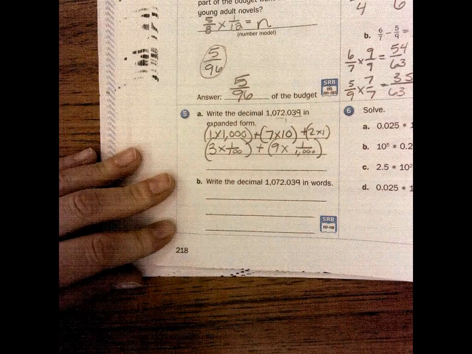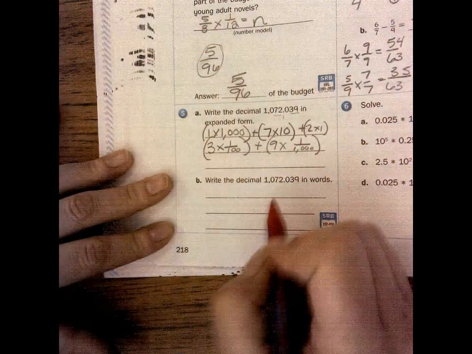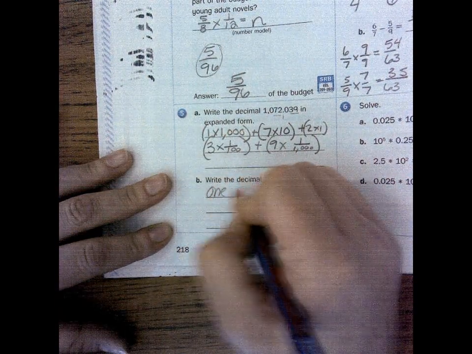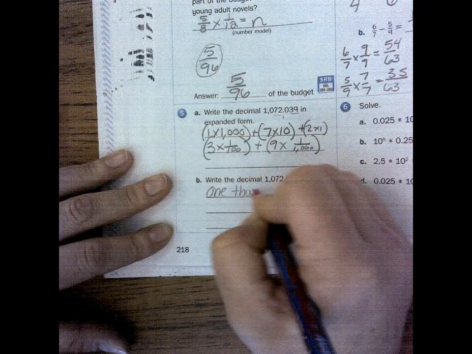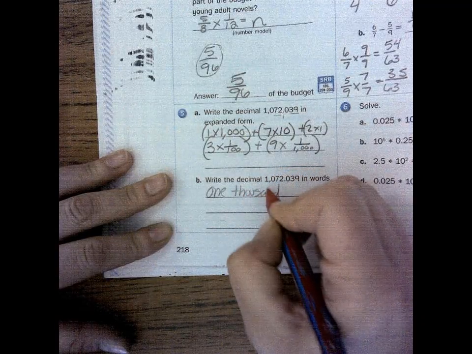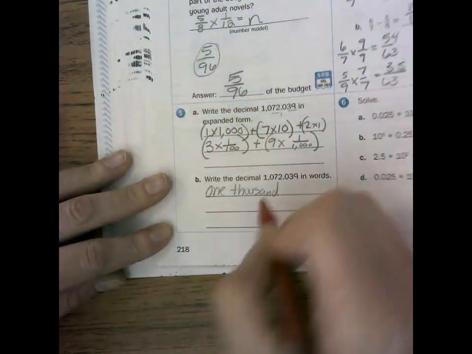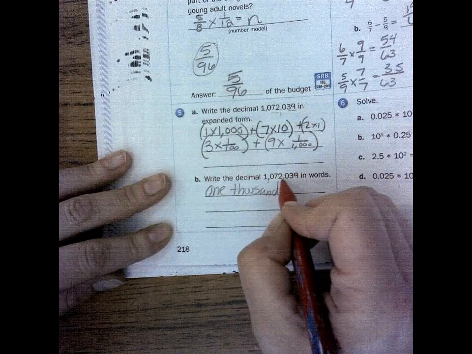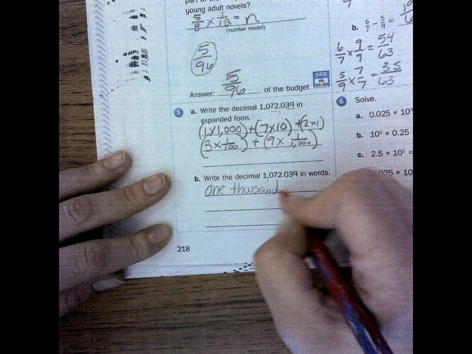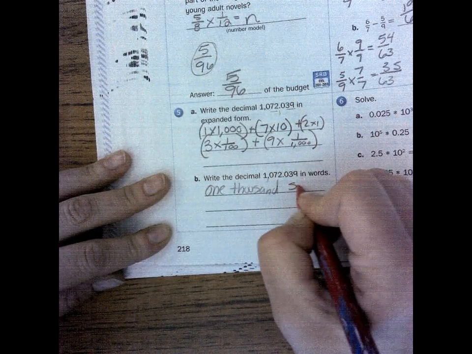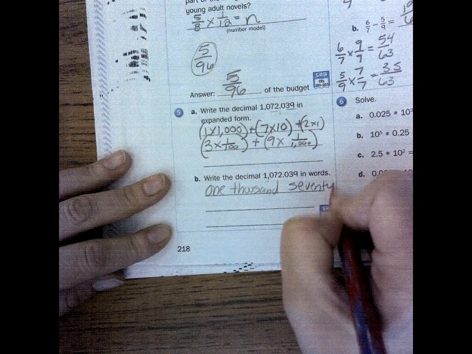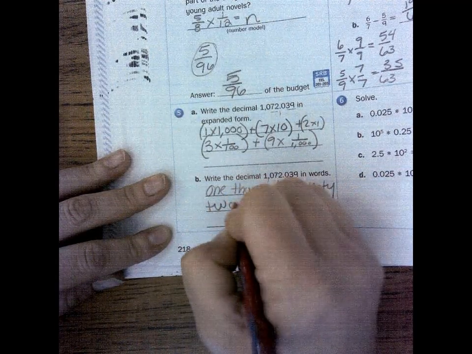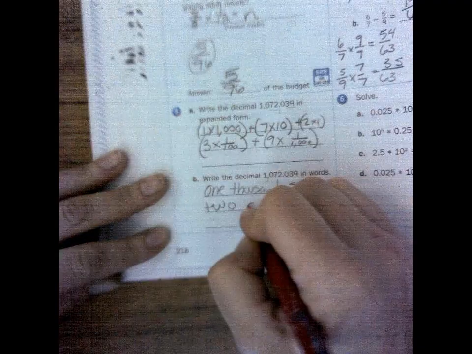Write this number in word form. So I have 1,000. I like to just kind of go slow when I do this. That was in front of that first comma, or the only comma. Now between the comma and the decimal, I just have 72. So 1,072. Then I have a decimal, which we write and.